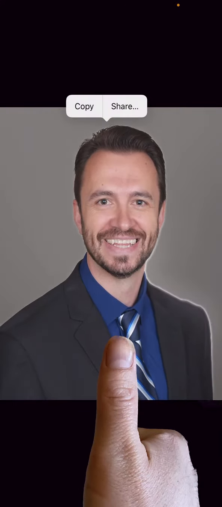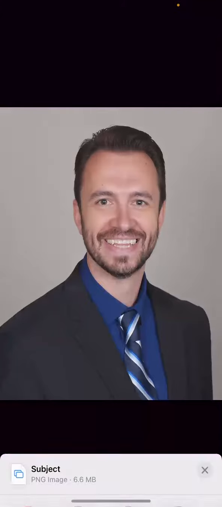Click on the picture to remove that border. Then click and hold the part of the image that you want to cut out. In this instance, it's me. You saw that white graphic go around it. Now you see this other graphic here circling the image, showing you where it's going to cut it out. You can copy it and paste it, or you can just click to share it.